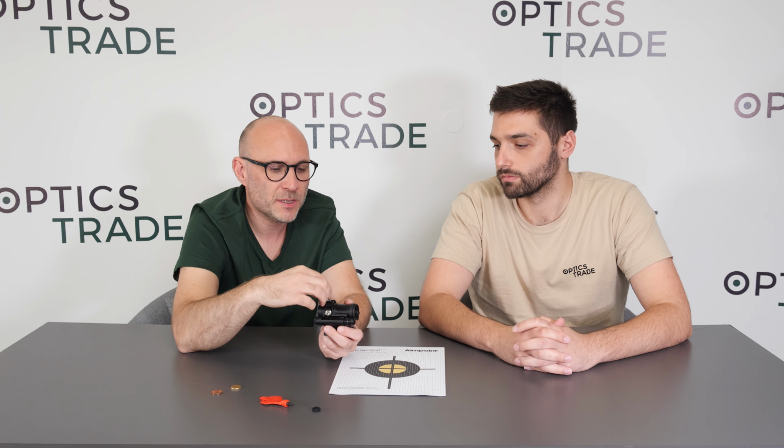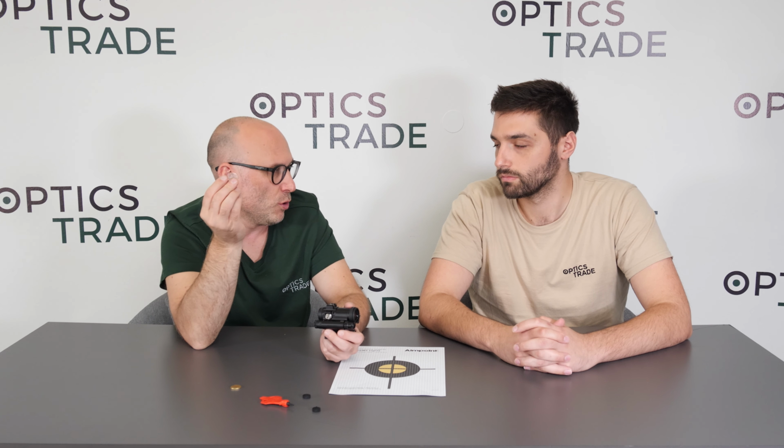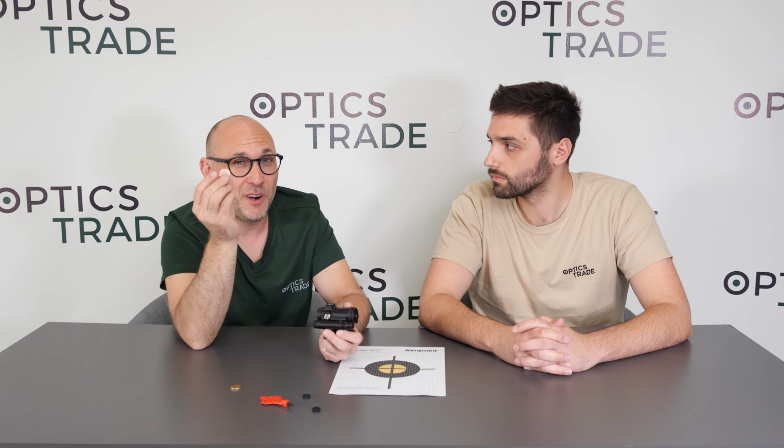So first of all, on Comp M5 you have two different turret caps which you're able to remove, unscrew from the dot with the use of a coin, but only up to 5 cents. Even 10 cents already doesn't fit anymore, so you need a 5-cent coin or 2-cent or 1-cent coin to be able to unscrew the caps. You are also able to do it by hand, but it's a little bit harder.